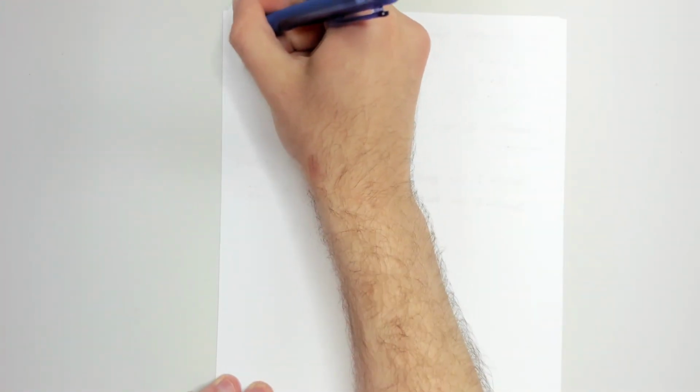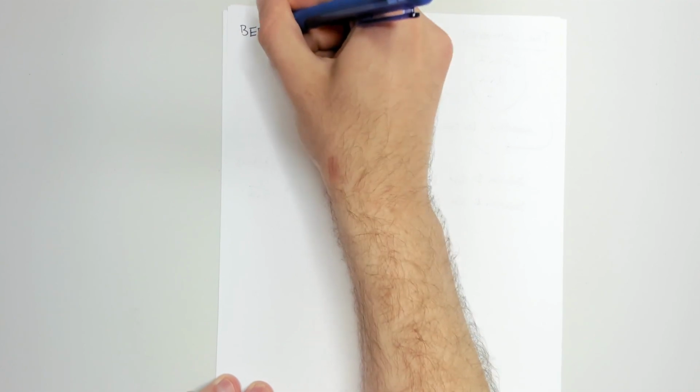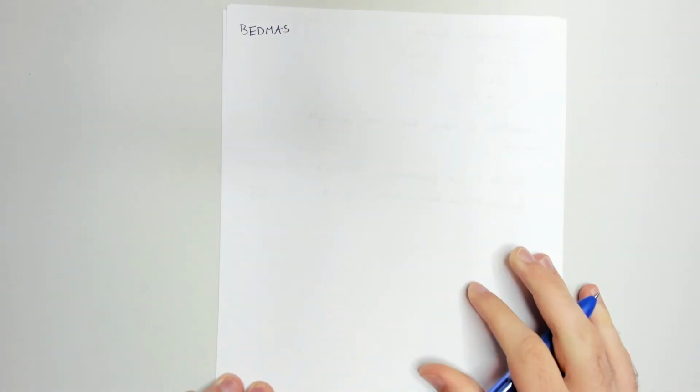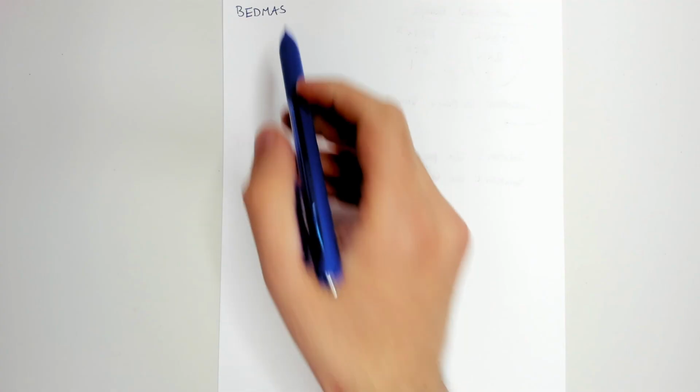Examples. Now that we understand really why the order of operations is the way it is, let's get some practice under our belt. So I'm just gonna, for reference, write the acronym up top here. And this is something you can always do. If you're not sure, just write down the acronym. It's fairly easy to remember. And then you can just reference it as you go on.